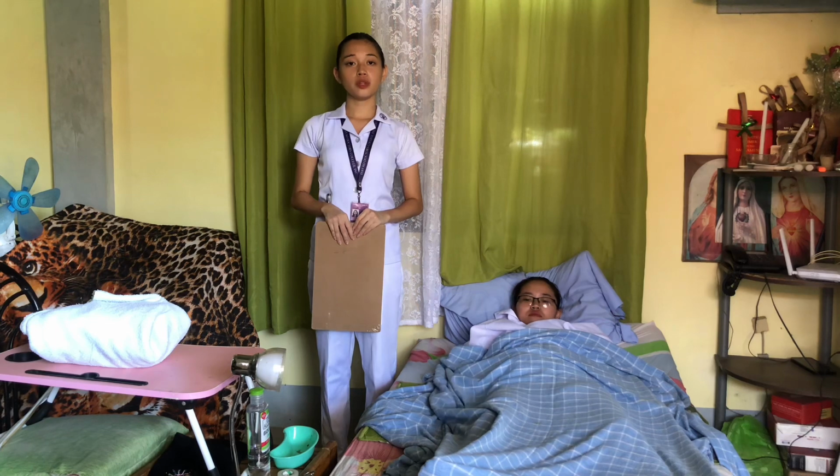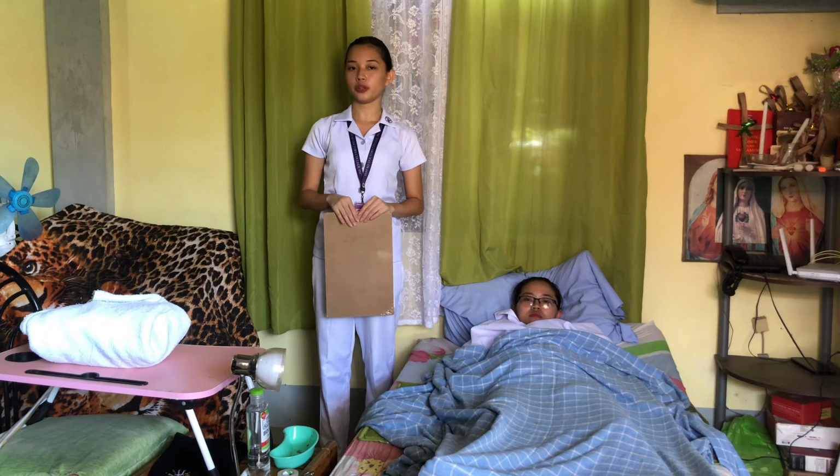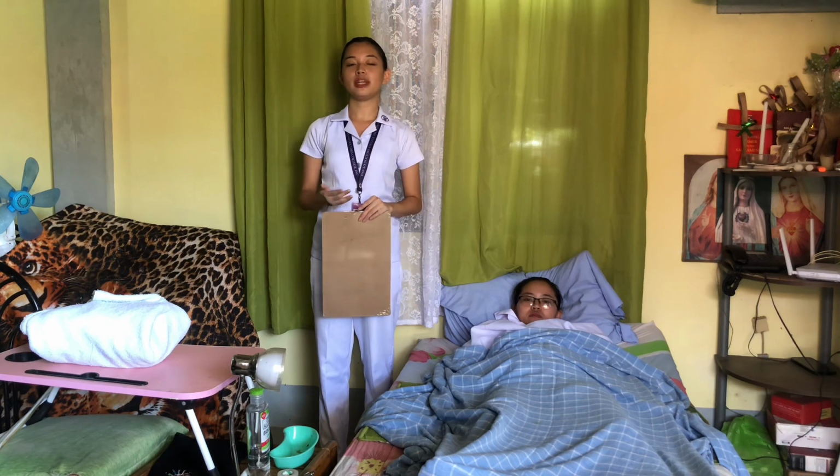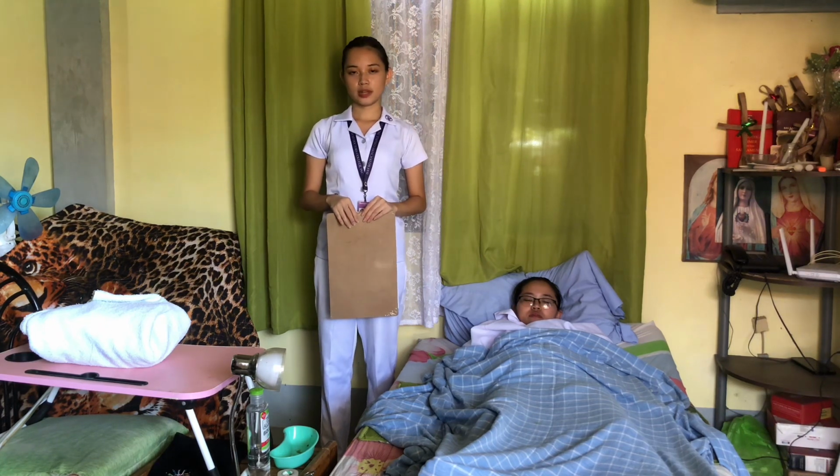Debs Clavicillas from BSN 212A Group 2, and today I will perform the female urinary catheterization return demonstration. So urinary catheterization is the insertion of a catheter into a patient's bladder. The catheter is used as a conduit to drain urine from the bladder into an attached bag or container.